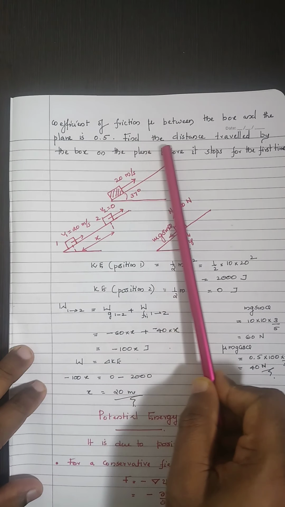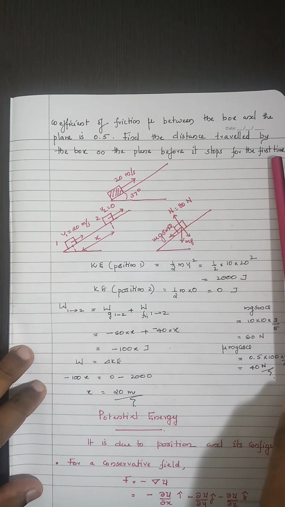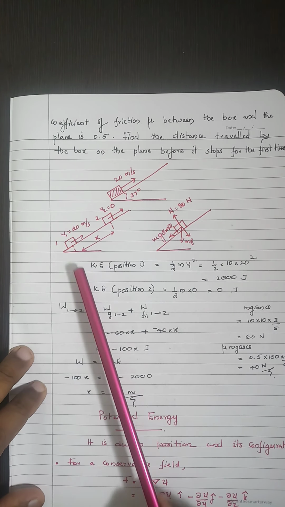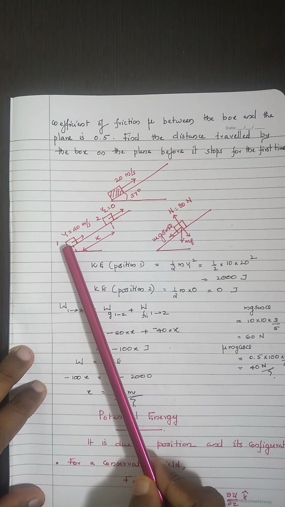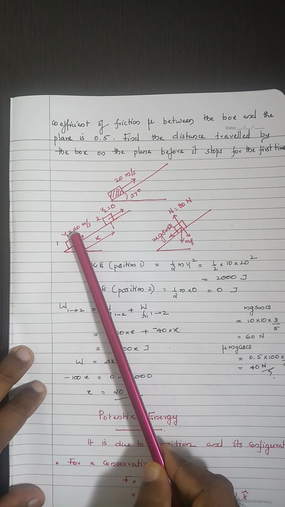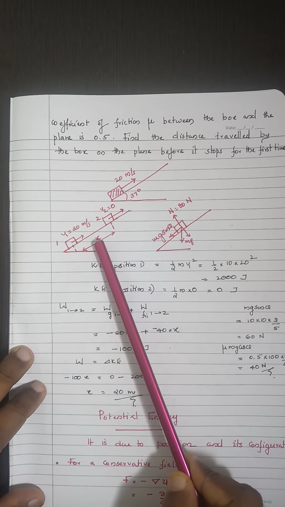Find the distance traveled by the box on the plane before it stops for the first time. So here it is marked as the first position, the second position. Initial velocity 20, it is going to stop, so v2 becomes 0 after traveling a distance x.